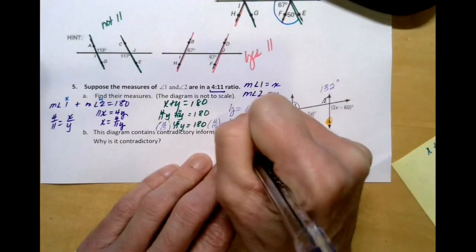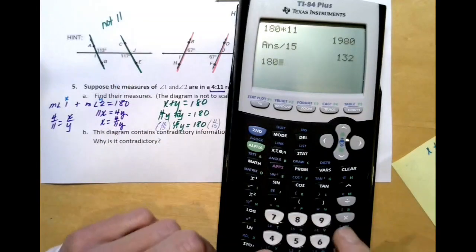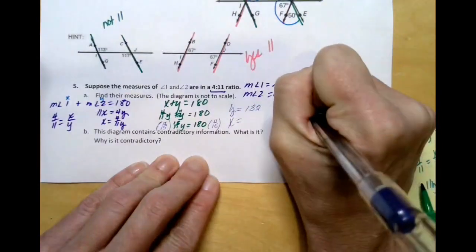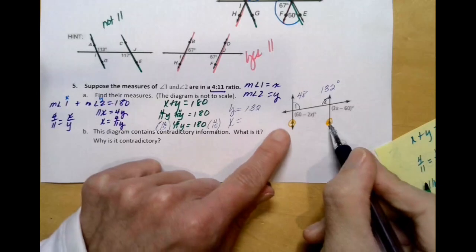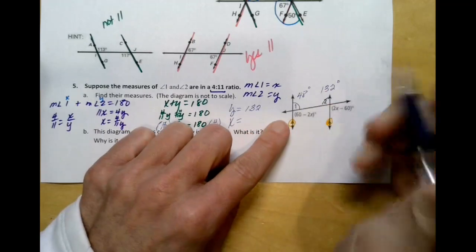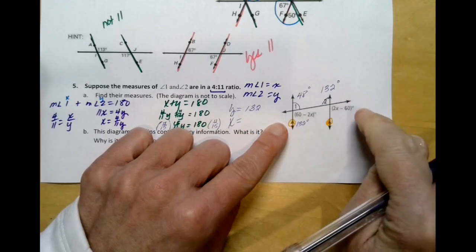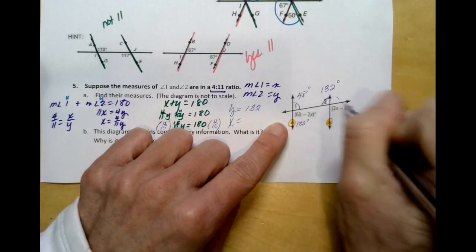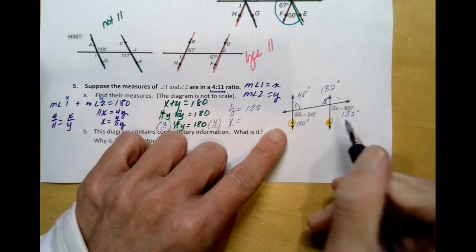Because these are supplementary, 180 minus 132 is 48, so we have 48 degrees. Remember, my lines are parallel, so if this one's 132, so is this one, and if this one is 48 degrees, so is this one.